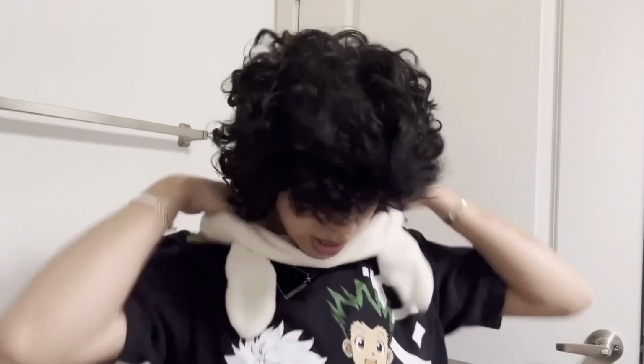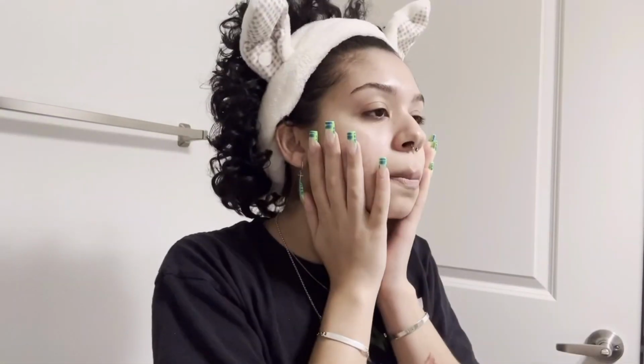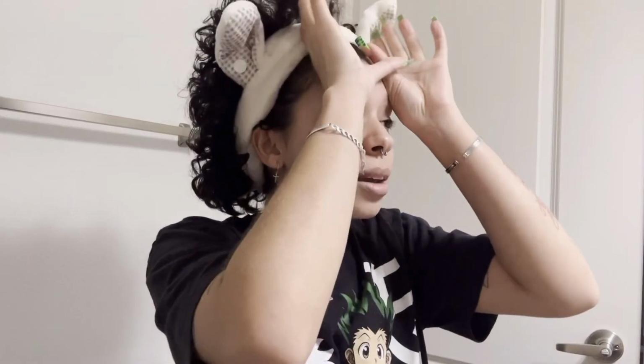Makeup look I'm doing, I think I'm gonna try a reverse cat eye. Wish me luck. I've already done my skincare. I think I'm just gonna throw on a bunch of products and we'll see how it works.